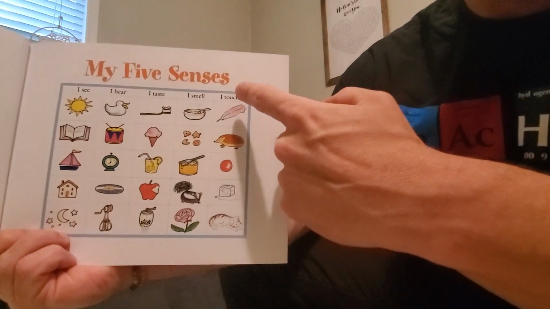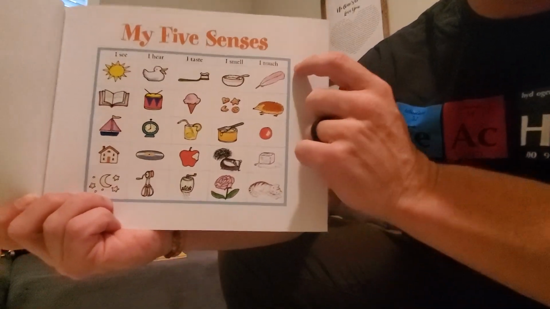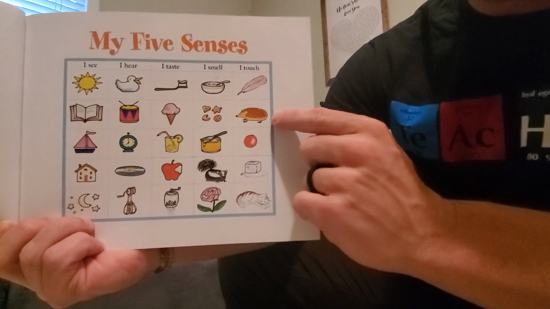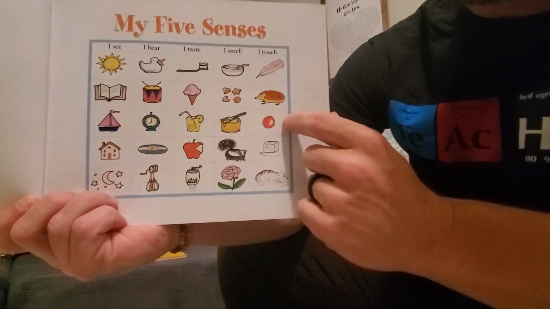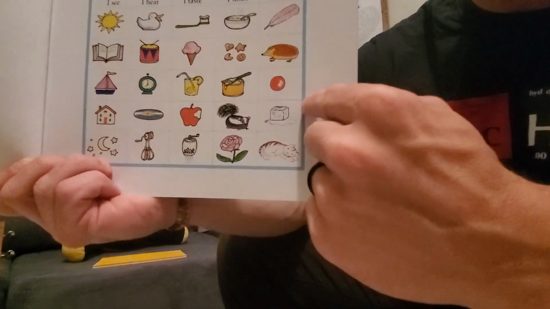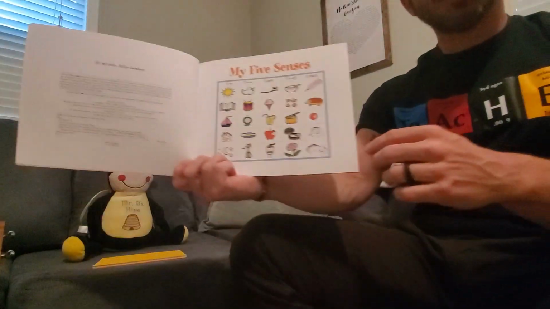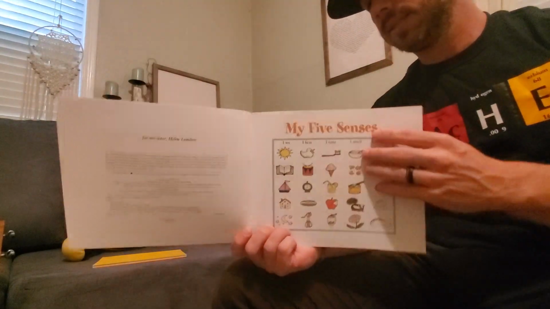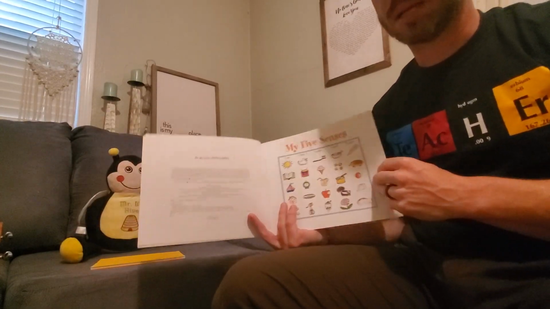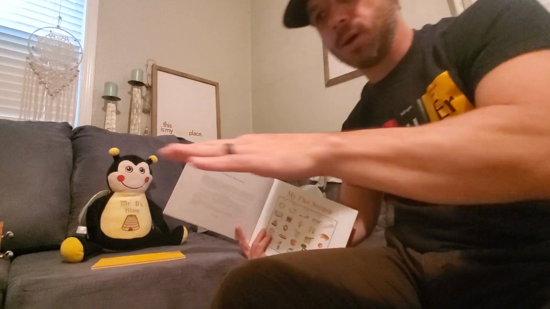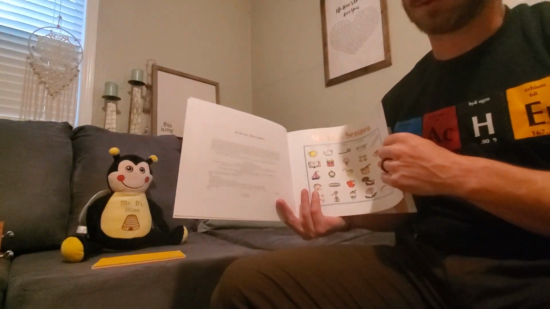And then the last is I touch. So we've got soft feathers. Looks like a prickly hedgehog. Maybe a light, soft balloon, a cold ice cube. So let's read through my five senses. And then we'll get into the objects that Mr. Baxter found on his scavenger hunt around his house, okay?